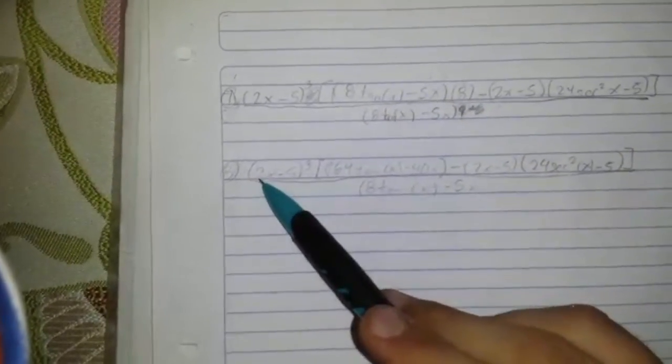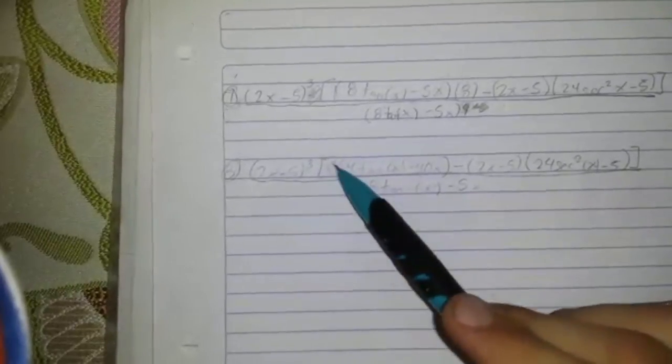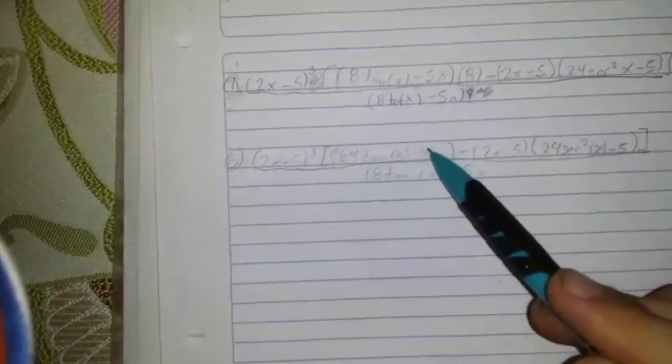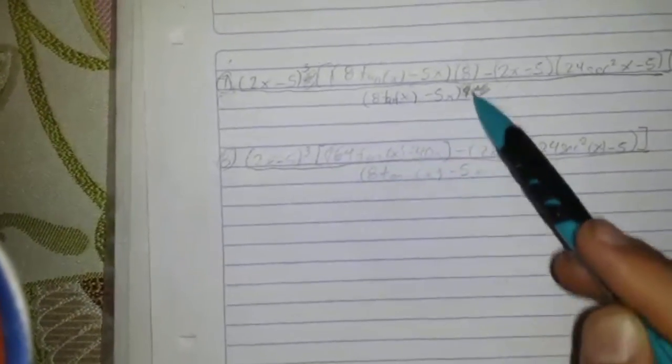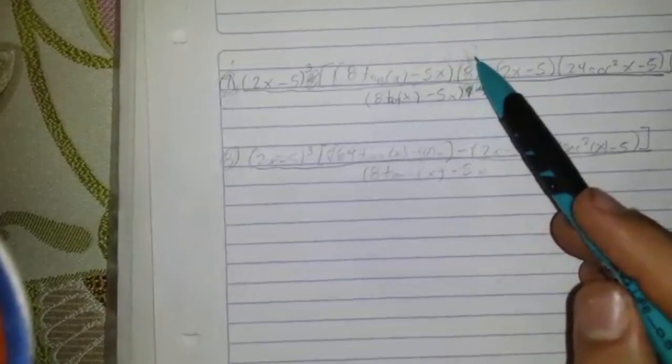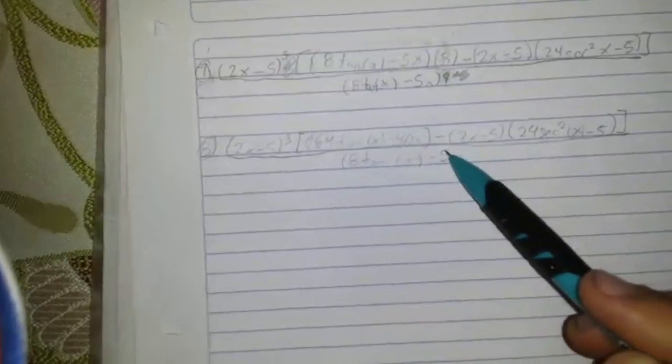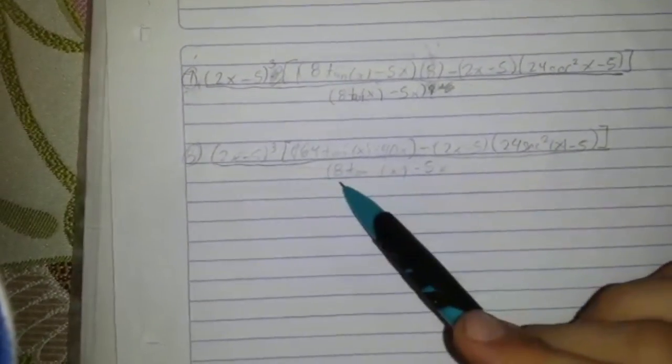So step number 8, 2x minus 5 cubed times 64 tan x minus 40x, because we multiplied this constant here by this expression, so we got 64 this, right? Minus 2x minus 5 times 24 secant square x minus 5, all that divided by 8 times tan x minus 5 to the 4th. Yeah, that's right.